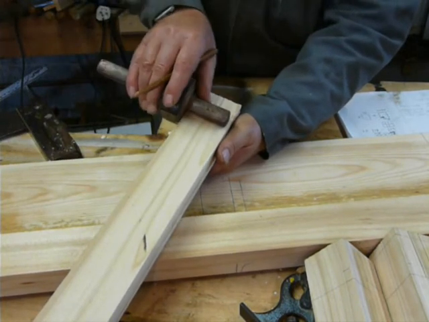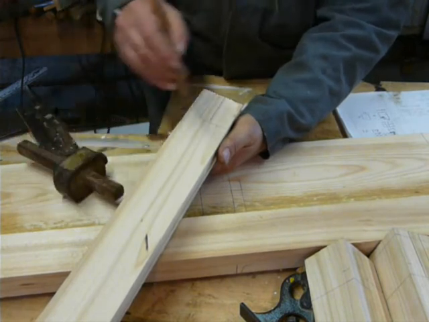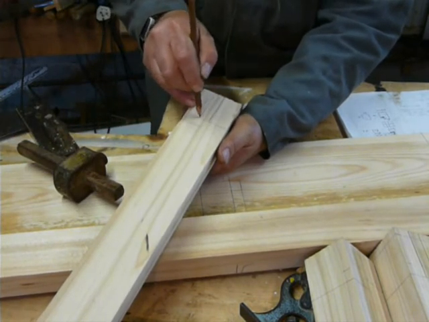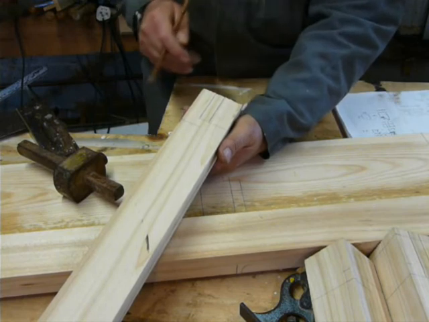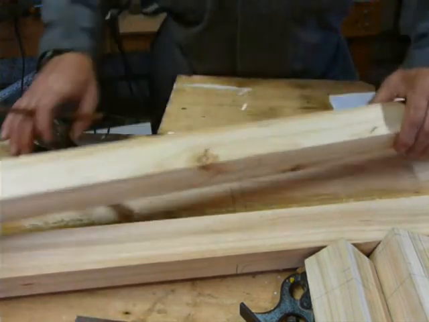Just make sure you know what you're doing. Think about it. If you're not sure, don't guess. Just think it through.